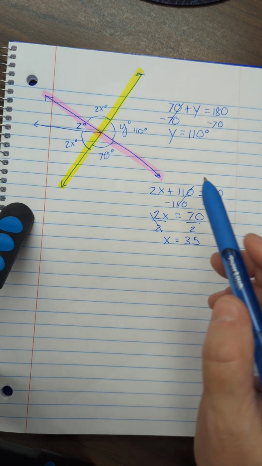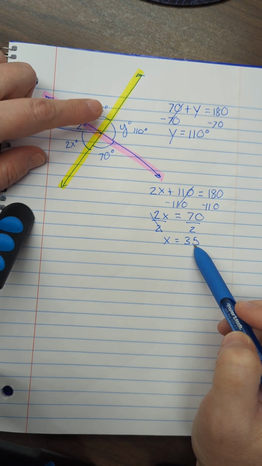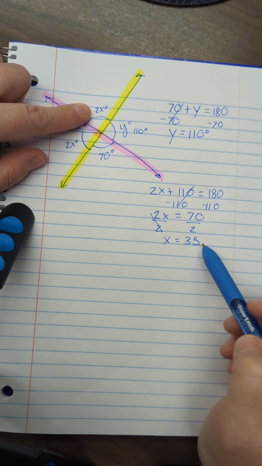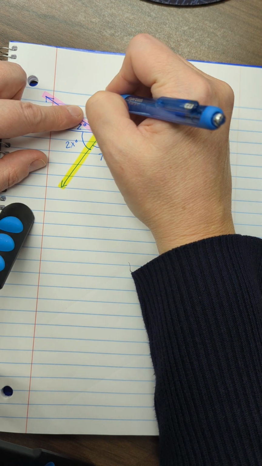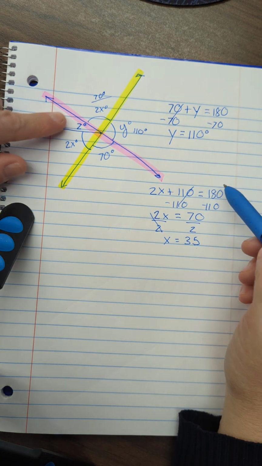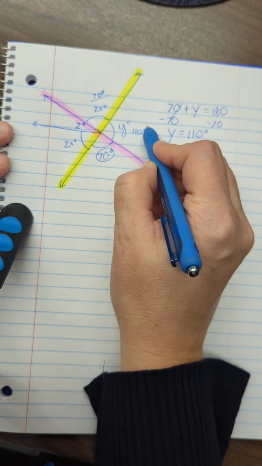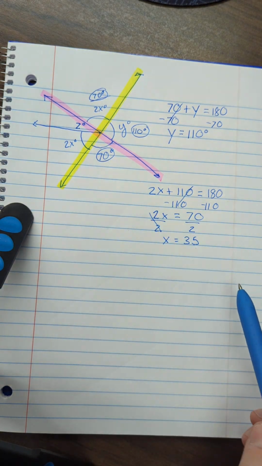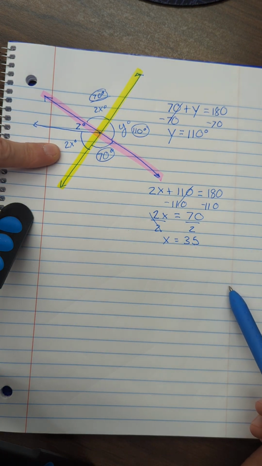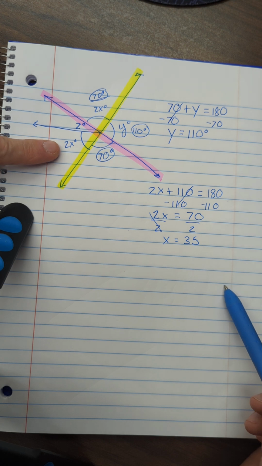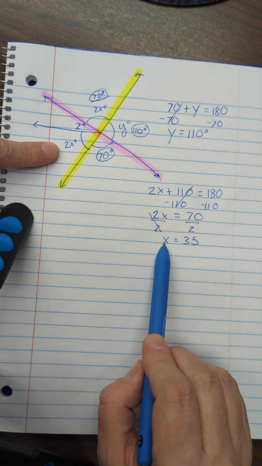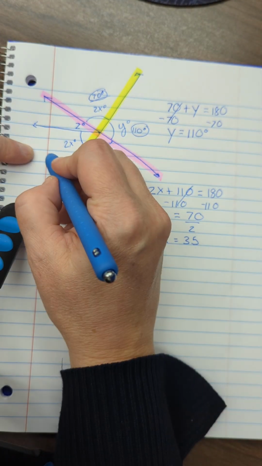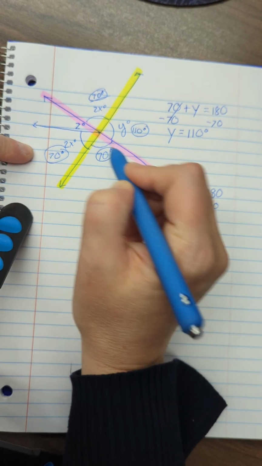All right. And if I were to put this up here and figure out what this angle measurement is, it's 2 times 35. Well, what's 2 times 35? Well, that's 70, right? 70 degrees. So now we have this one is 70, this is 110, this one is 70. So now we have two more angles to figure out. Well, this one's easy, right? This one's easy because we know that x is 35. So what's 2 times x? 2 times 35 is, here's another 70 degrees.